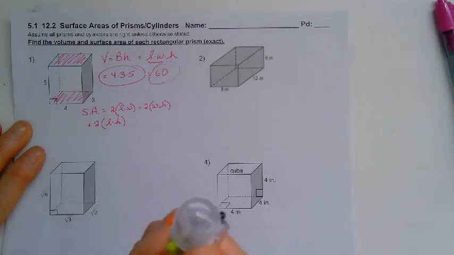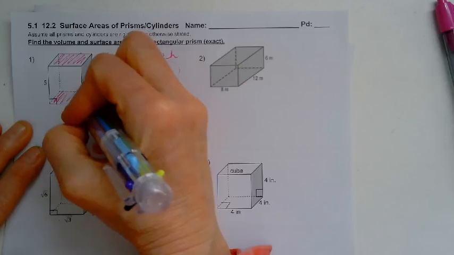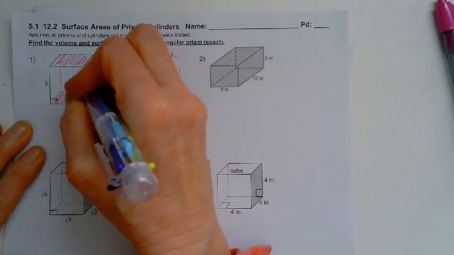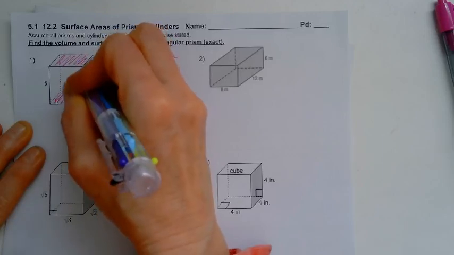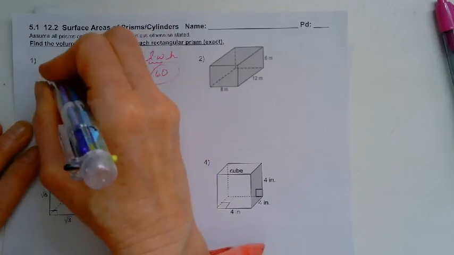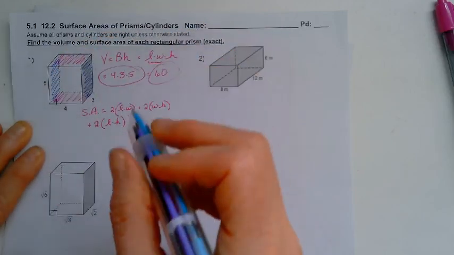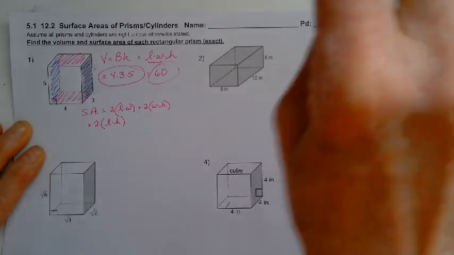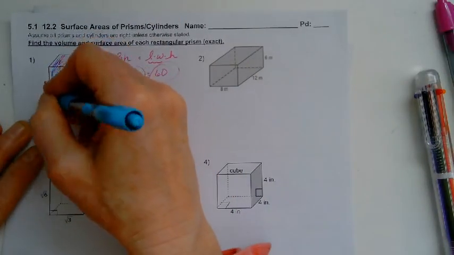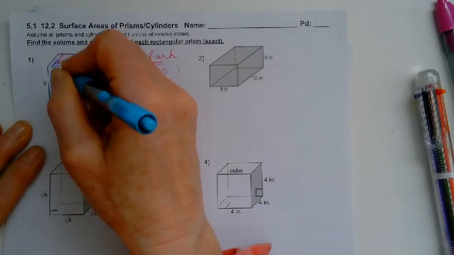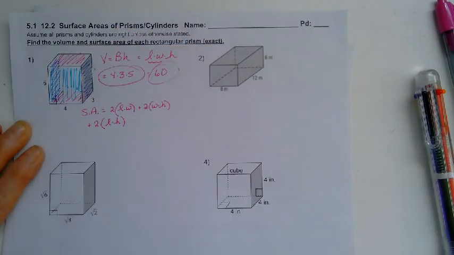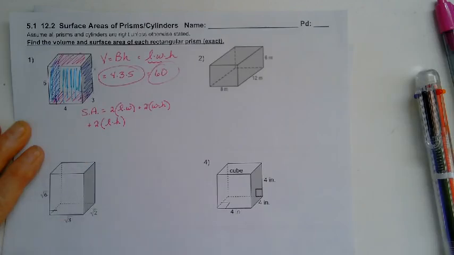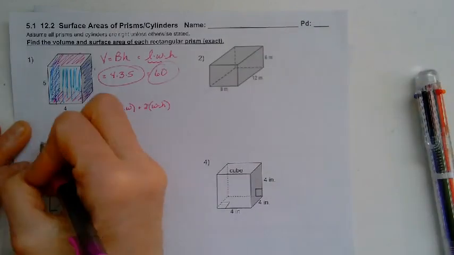Then 2 times the width times the height is going to be the 3 times the 5. So that's going to be these faces right here, this one and this one. And then the length times the height is going to be the front of this. 4 times 5 is going to be this face here in the front and the one behind. And that will be the sum of, if we add up all those areas, we will get this total surface area.